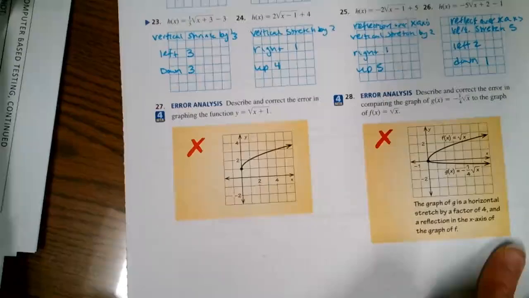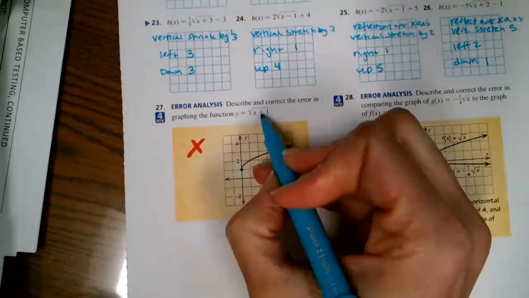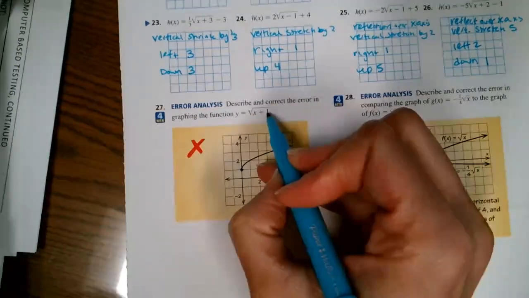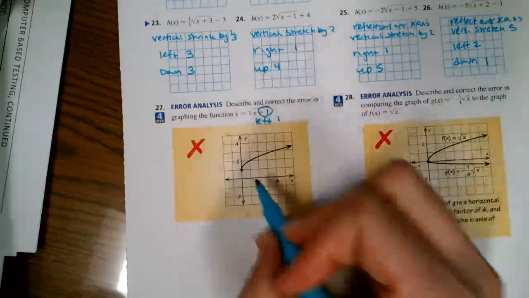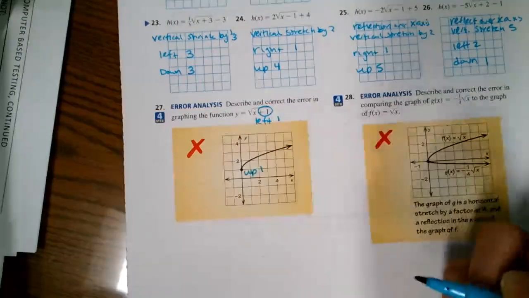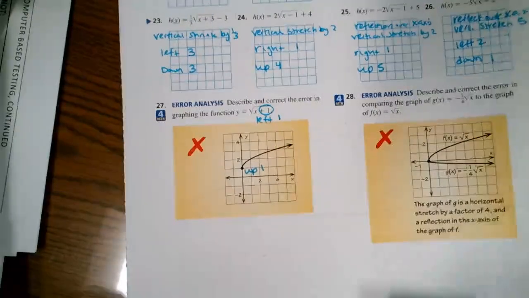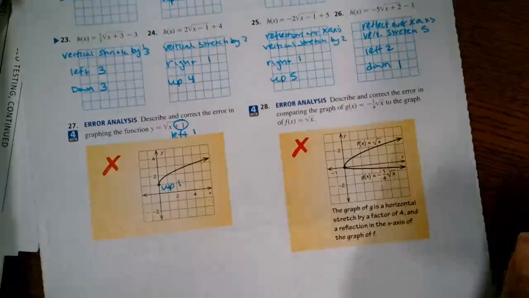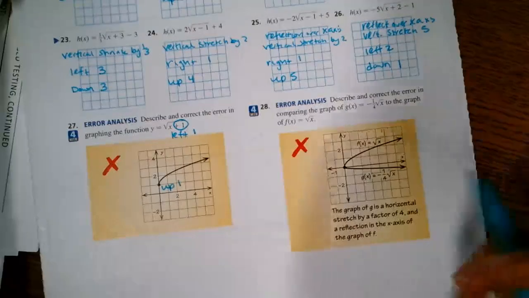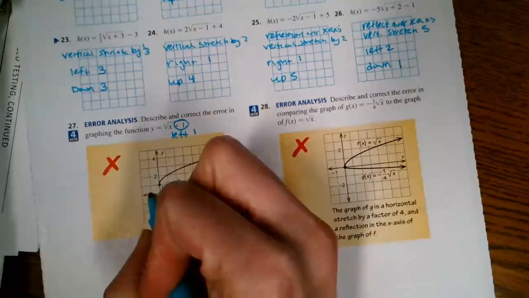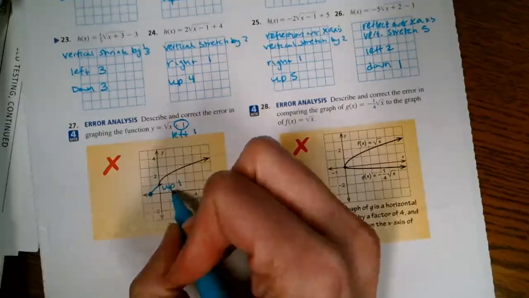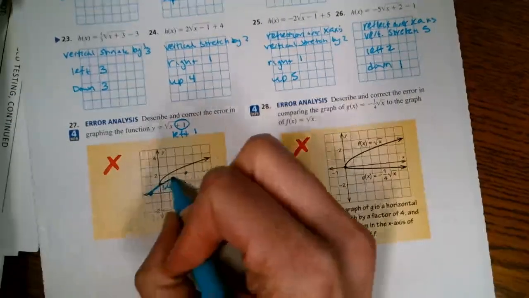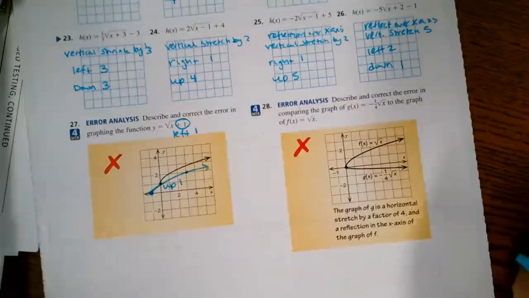Okay, what's wrong with this one? So this one, the +1 is on the inside. This should mean that it goes left 1. This graph went up 1. So they mixed up their lefts, rights, ups, and downs. They mixed up the horizontal and the vertical. If we were to correct it, since it would go left 1, we would put the graph here. And 1, 2, 3, 4, 5, 2. It would look like that.